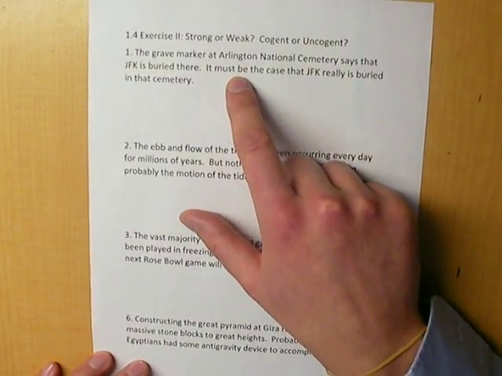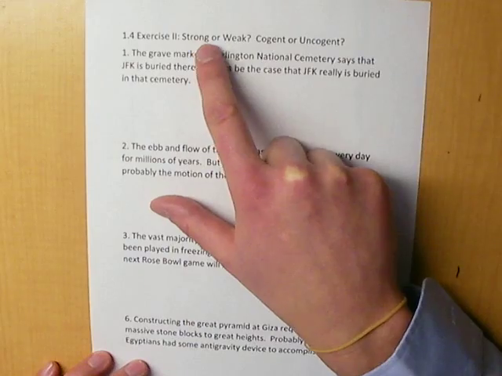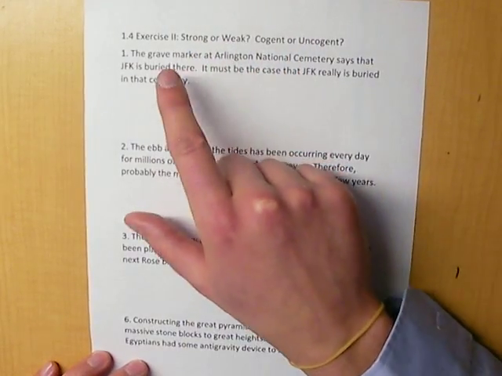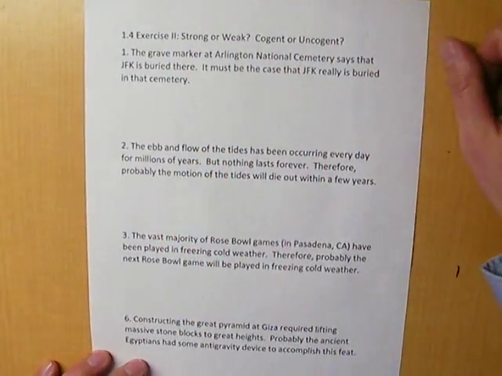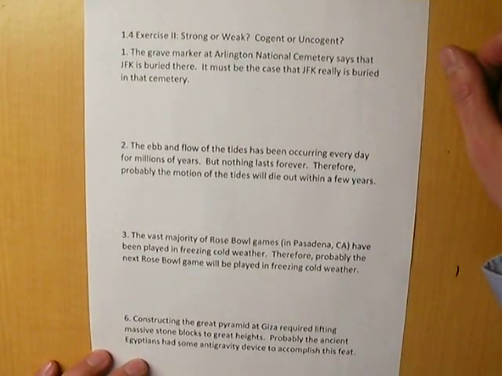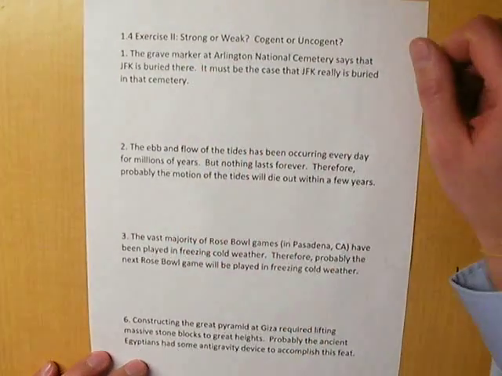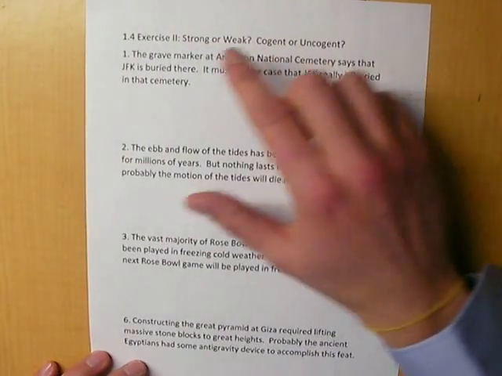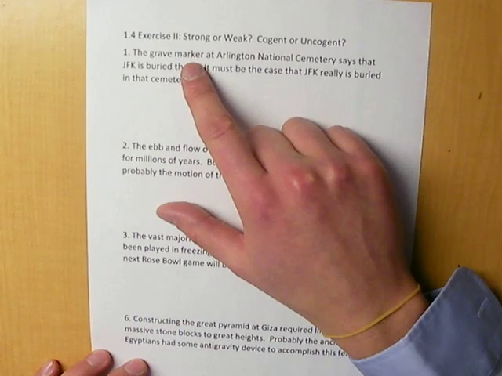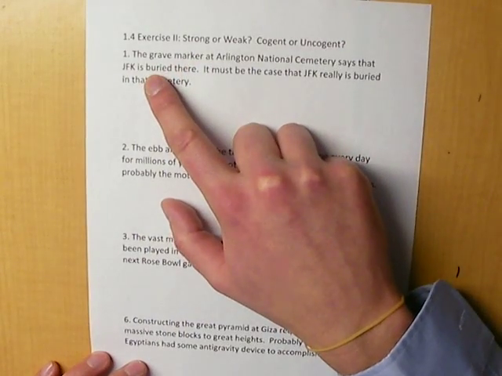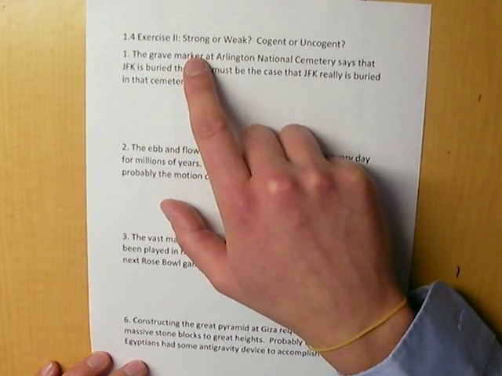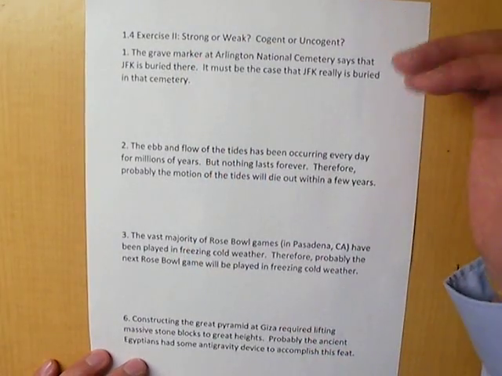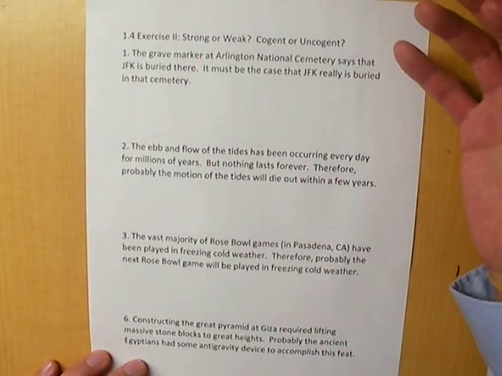If it's likely to be true, then it is strong. And then for cogency, if it's strong, we'll have to determine whether or not the premise is actually true. Notice from earlier in the text, this is an argument based on signs. The sign here would be the grave marker, and the marker indicates that JFK is buried there. Those markers are usually placed accurately, so JFK probably is buried there.